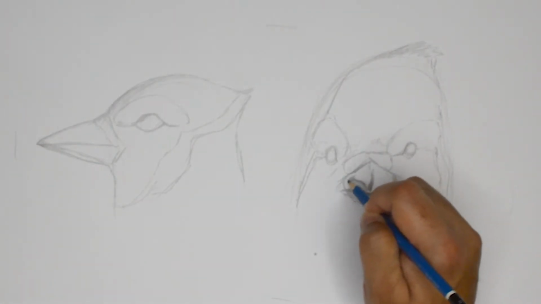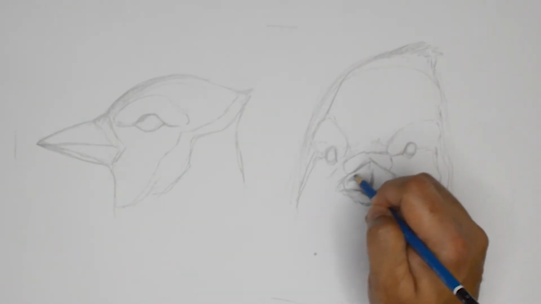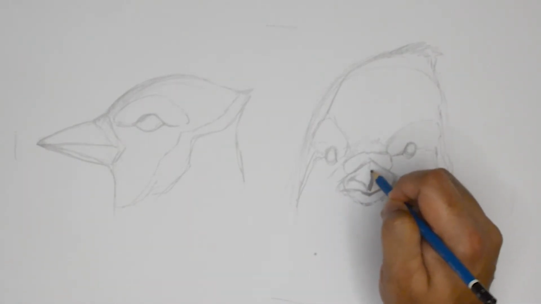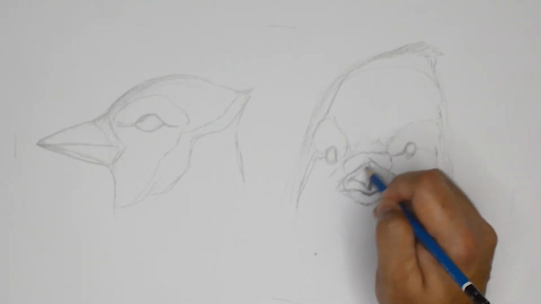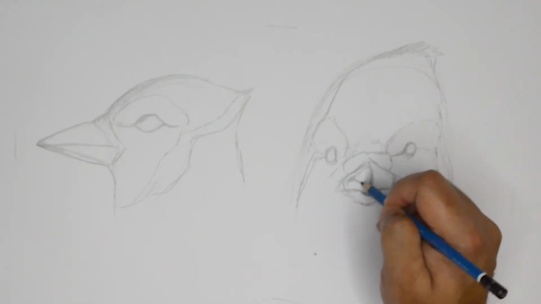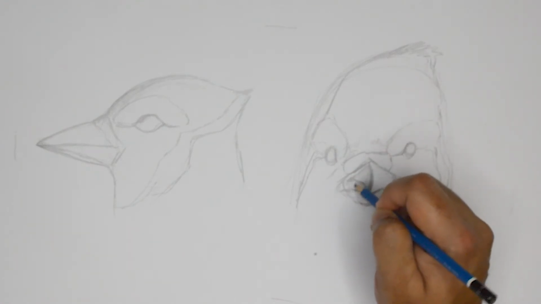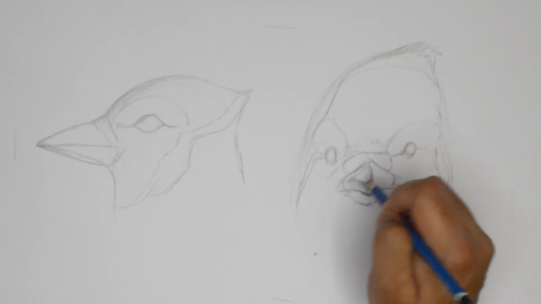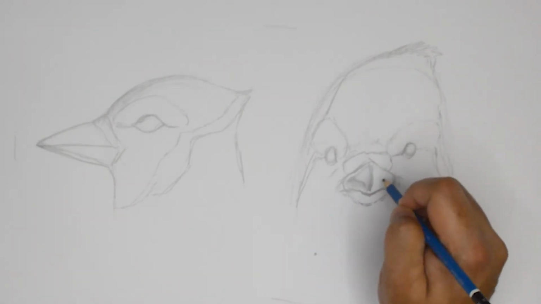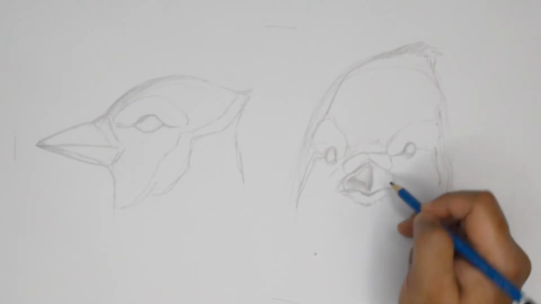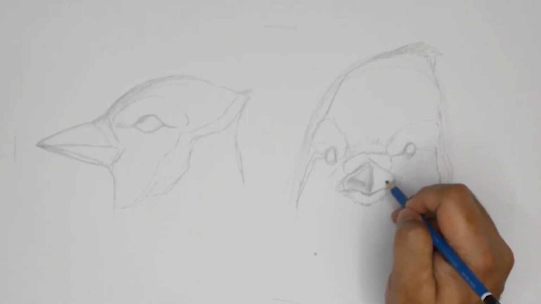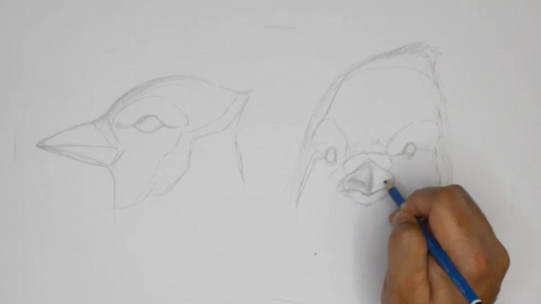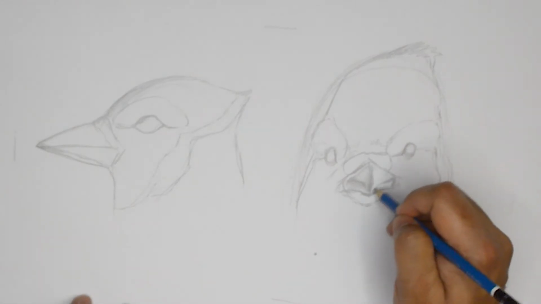There's that little tint going backward. And then here on this end, let's put in a tone going this way, converging at this point.